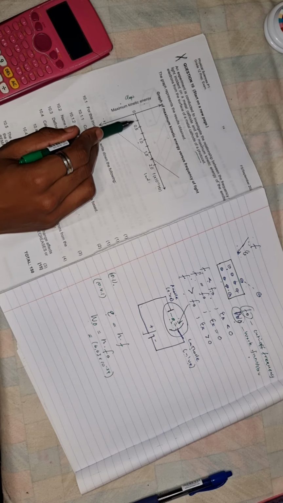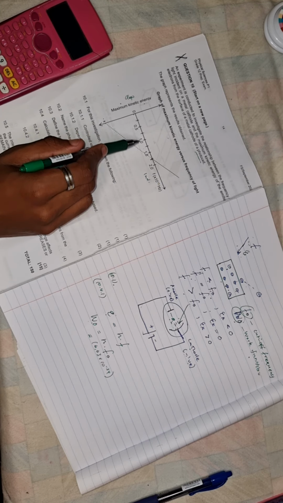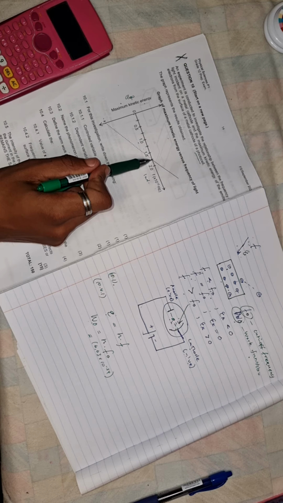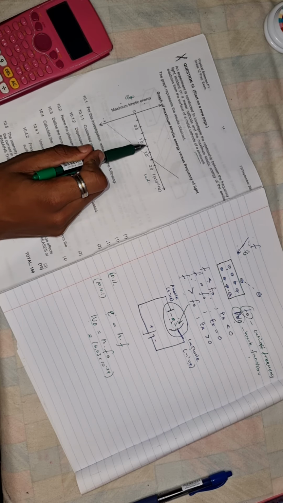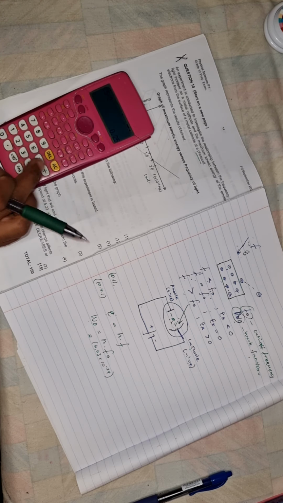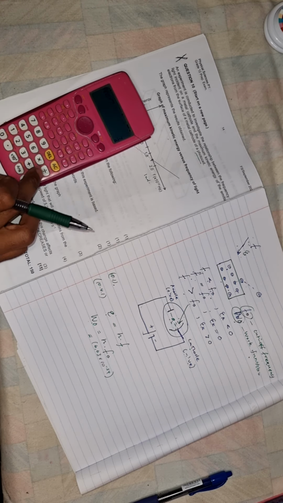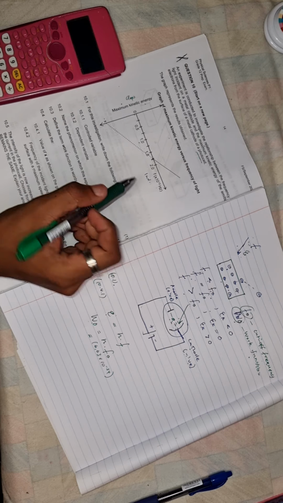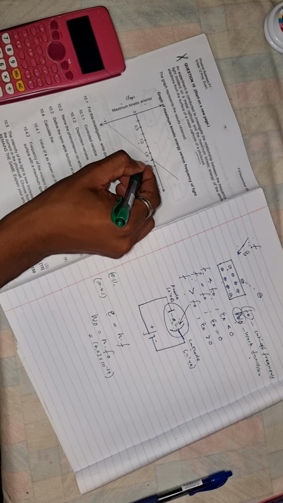This is 0,25, 0,25, 0,25. But now, how many lines are there on the cutoff frequency? 1, 2, 3, 4, 5, 6, 7. We're going to say 7 multiplied by 0,25, meaning here we have 1,75.